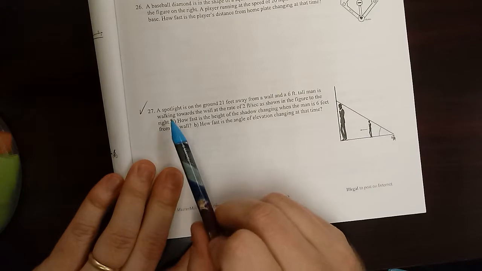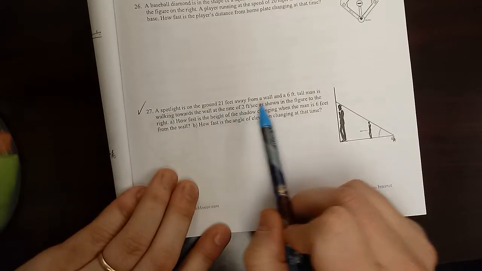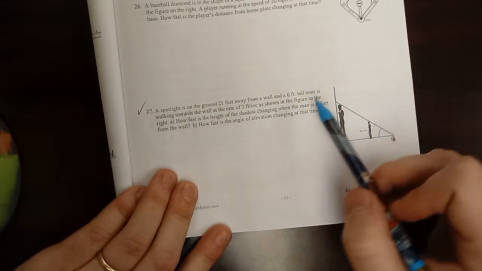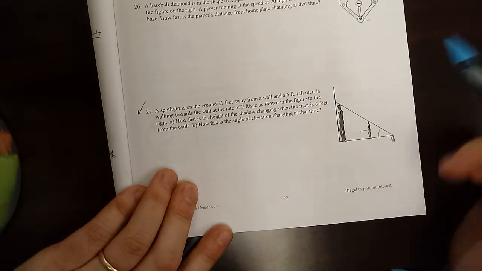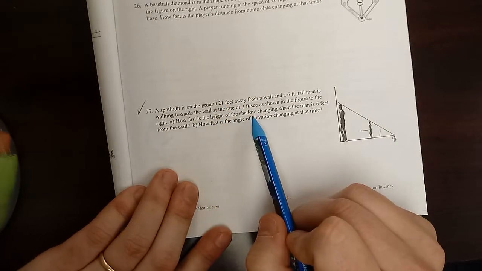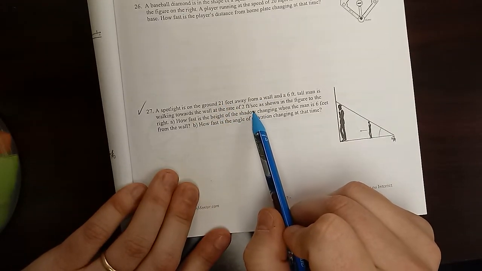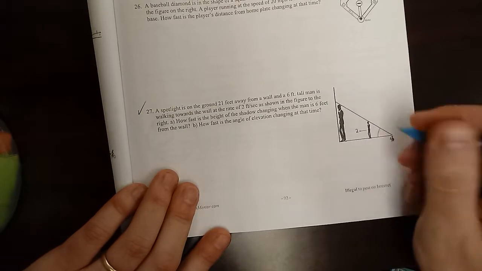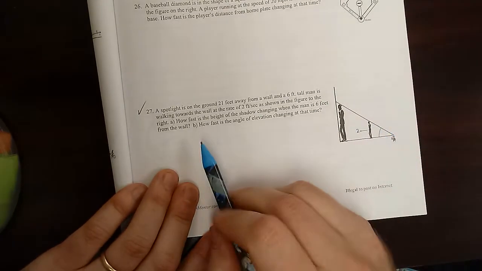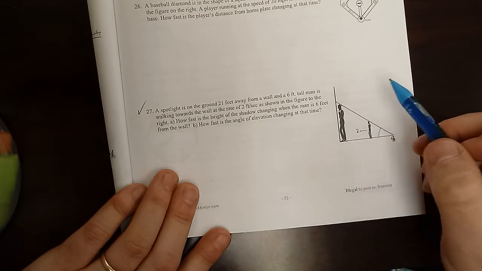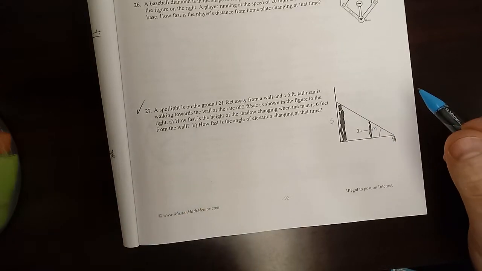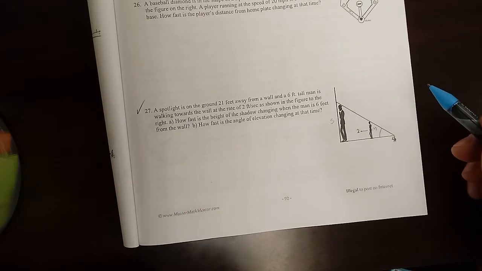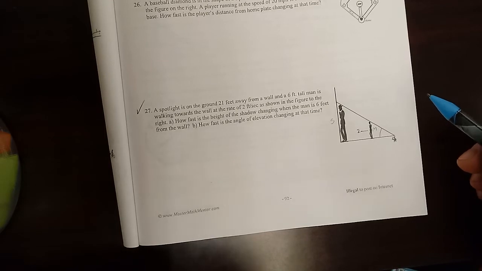All right, next one we see is 27. A spotlight is on the ground 21 feet away from the wall, and a 6-foot tall man is walking towards the wall at a rate of 2 feet per second, as shown in the video. So that's 2 right there. That's the man. How fast is the height of the shadow changing? So that's his shadow, and that's the actual man. How fast is the height of the shadow changing when the man is 6 feet from the wall?